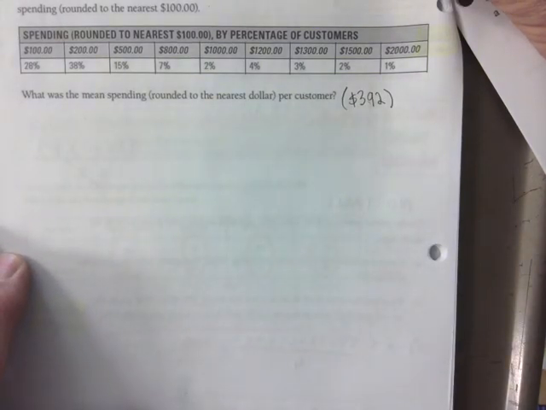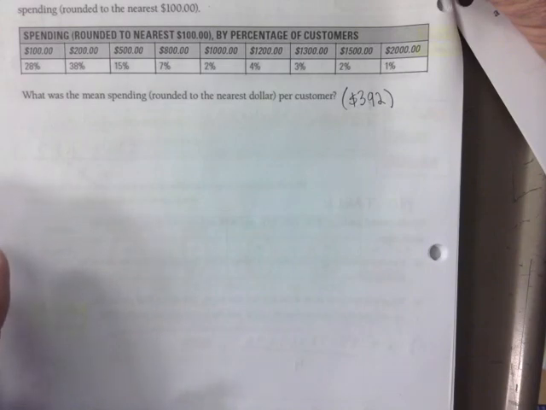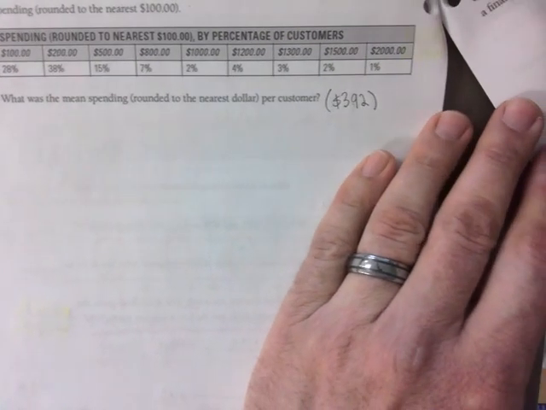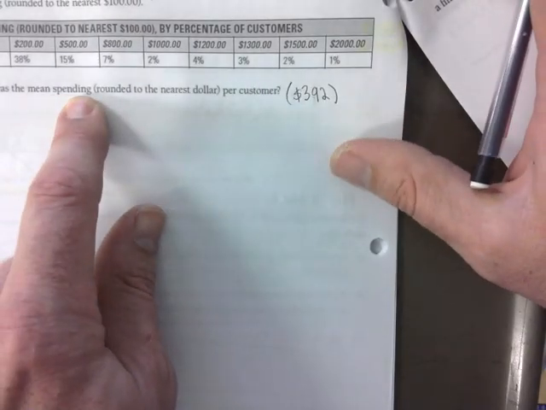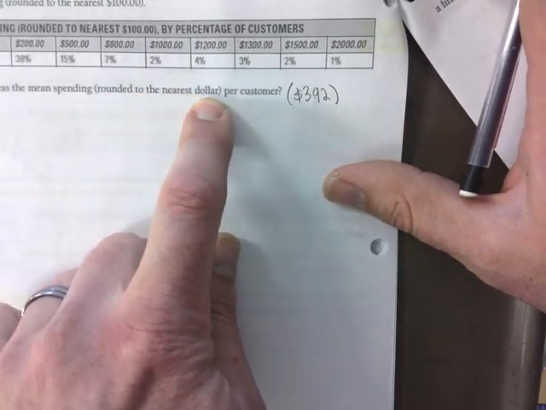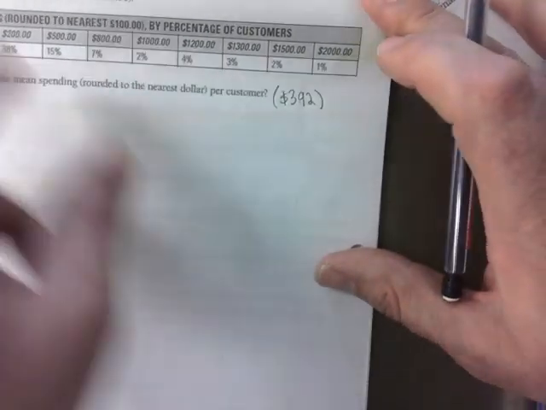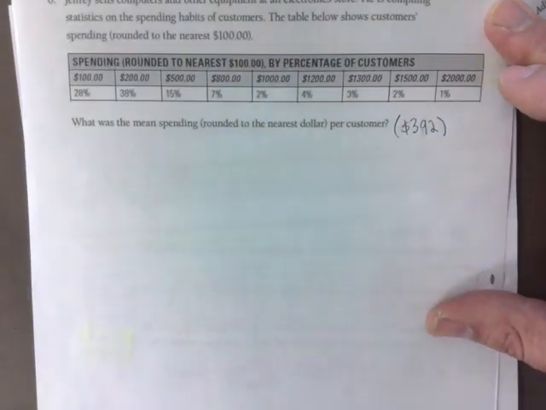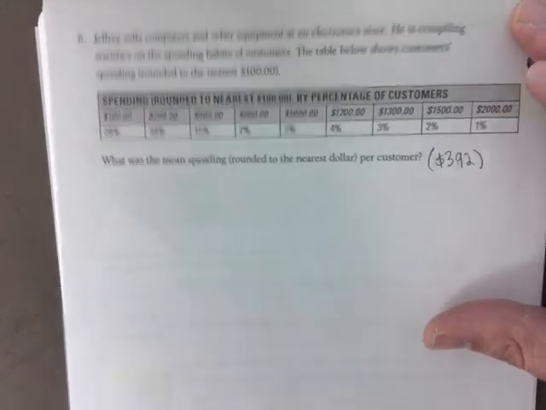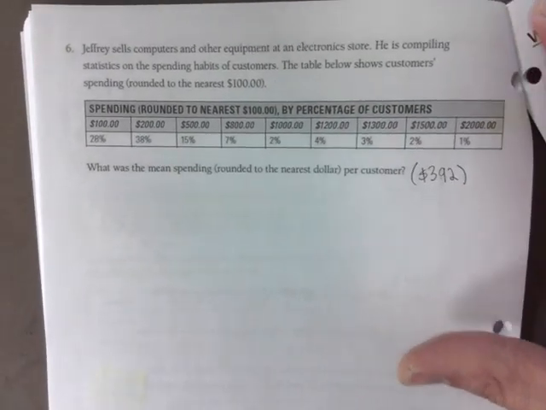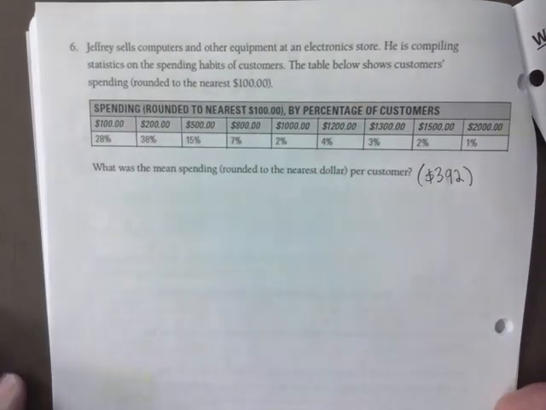How many of you did do this question? Did any actually do this one? Most of us haven't. Well, why don't we do that right now before I move on to the next one, just to get one more try at it. A long weekend has gone by. Figure out the mean spending rounded to the nearest dollar per customer. And this is a percentage scenario, so just follow the steps that I have in my notes. So do the MAD part.